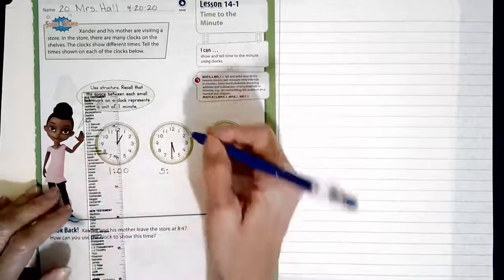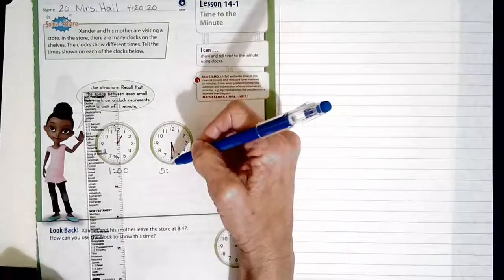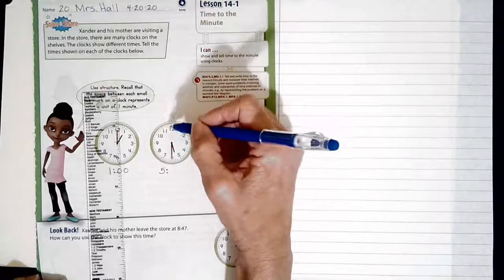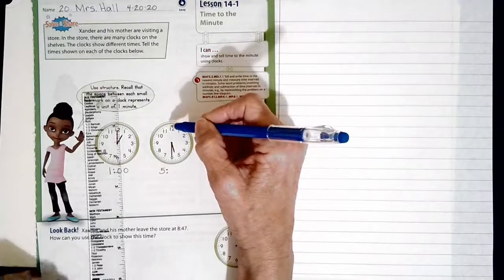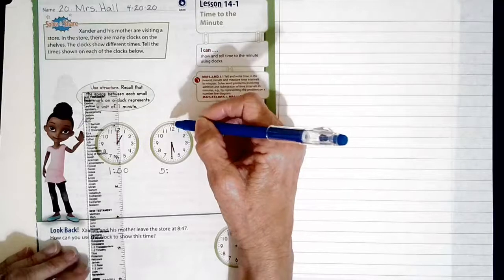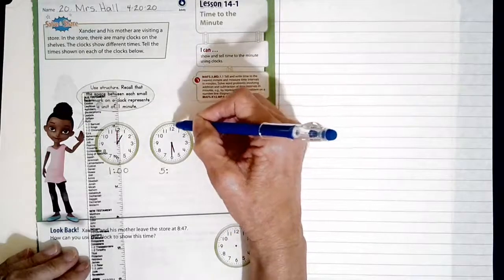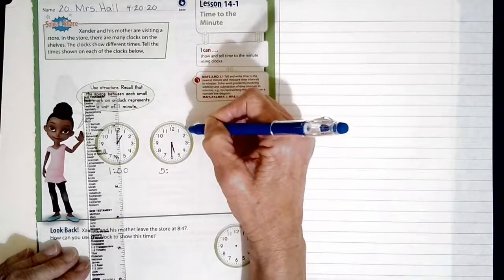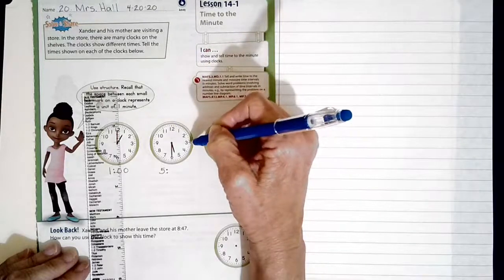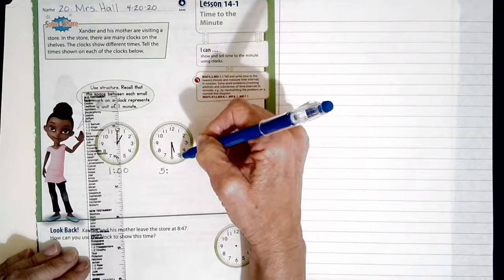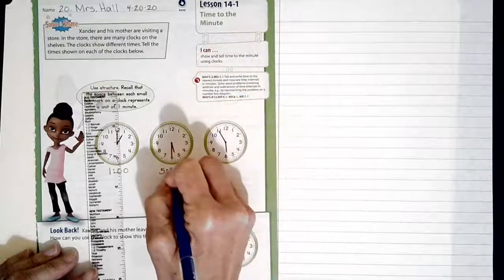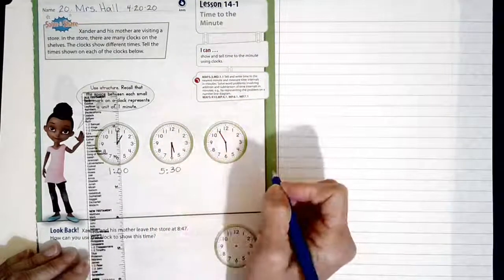So we know that at the 6, it's half of an hour, but let's count it by 5s to show that we can count it correctly. Starting with the 12 and going to the 1 would be 5, and then 10, 15, 20, 25, and 30. So we know that this clock represents 5:30.